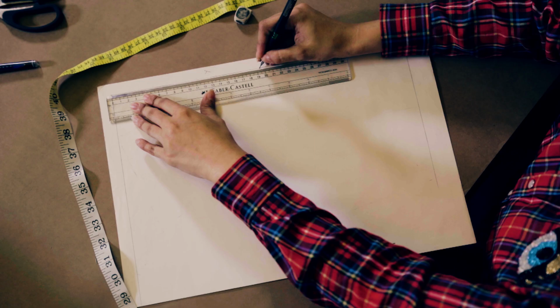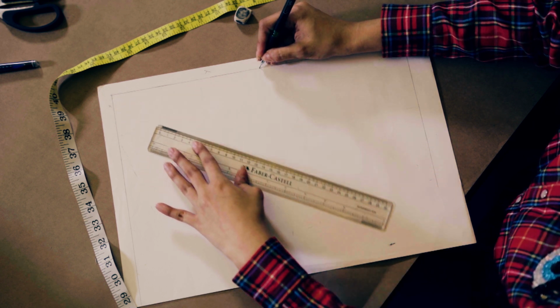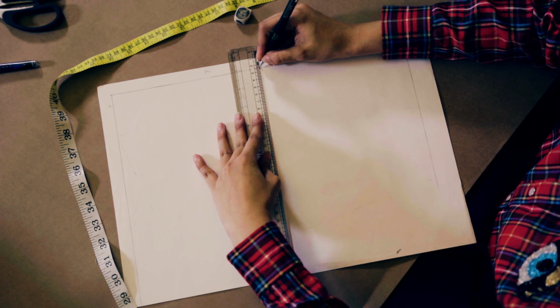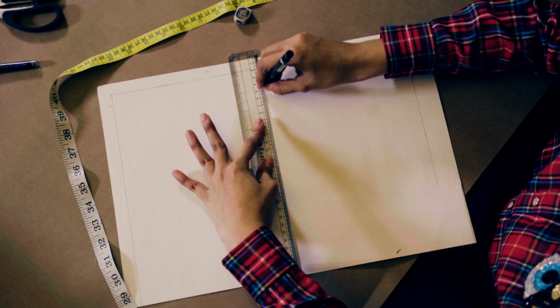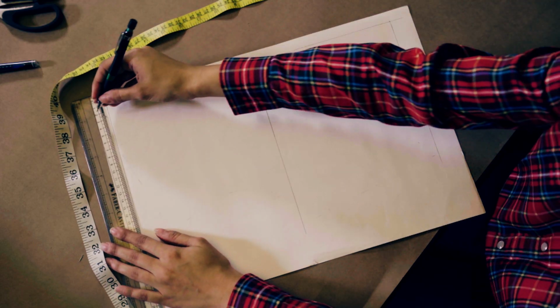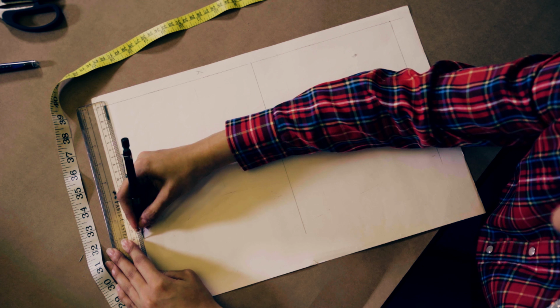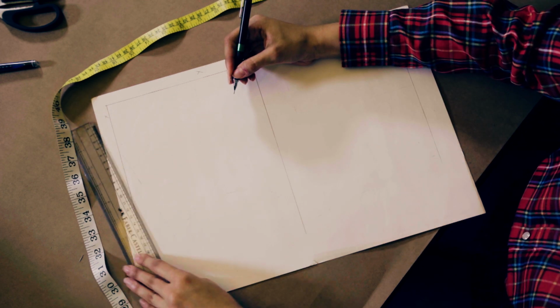You can now mark the armhole line, which is the bust round divided by 4 minus 1 inch on the Y axis. You then extend a perpendicular line horizontally. Then you can mark the shoulder on the X axis, which is the shoulder divided by 2.